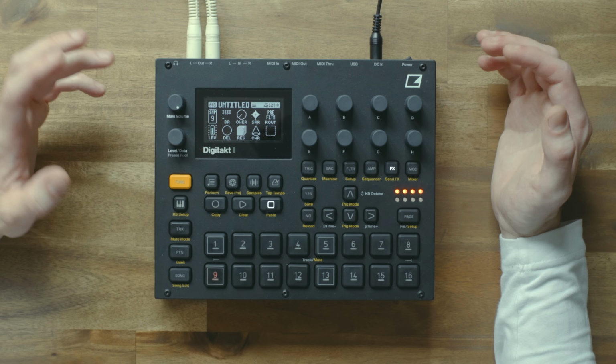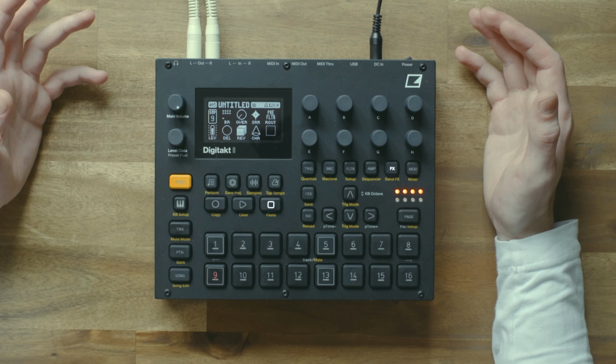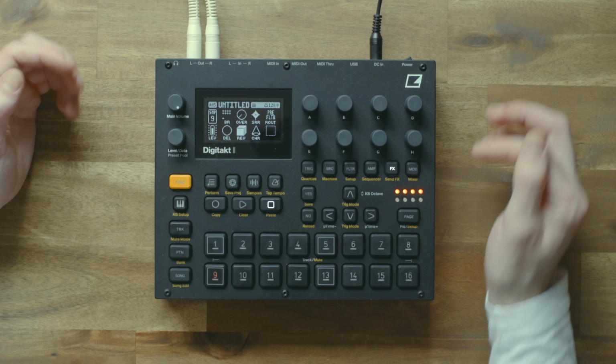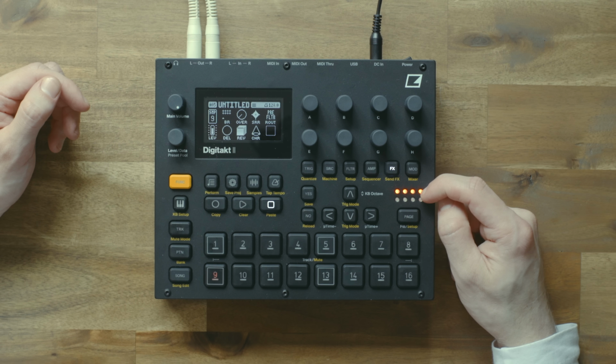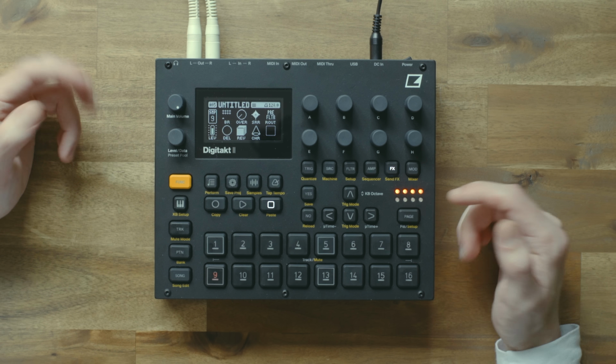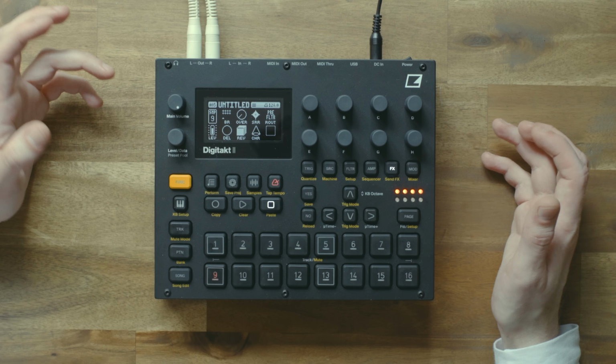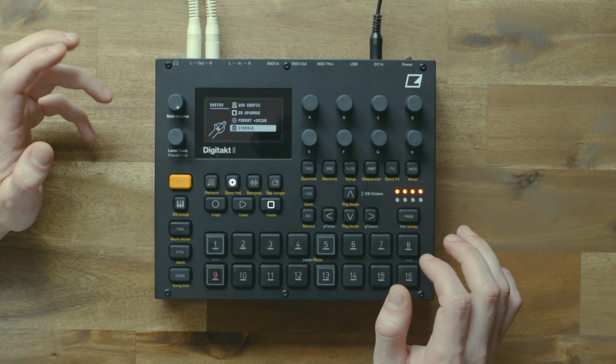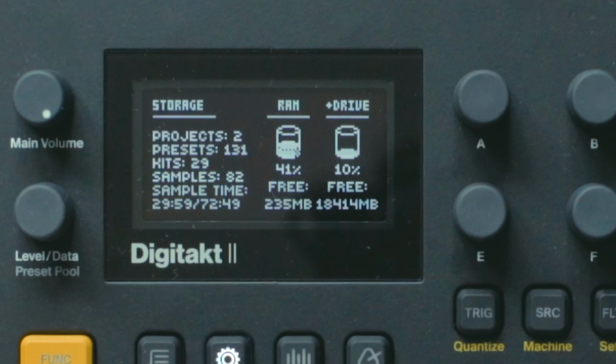But first of all, you have to say, obviously, it's almost identical to the Digitakt I. The main differences are that instead of the usual 4-bar pattern limit, you now actually have 8 bars or 128 steps, so double the pattern length. Another thing is, of course, the storage. As you can see here, it's been vastly expanded, so you can load lots more samples.